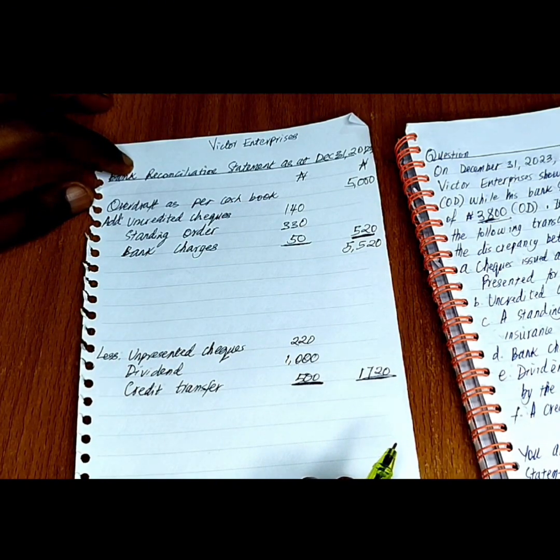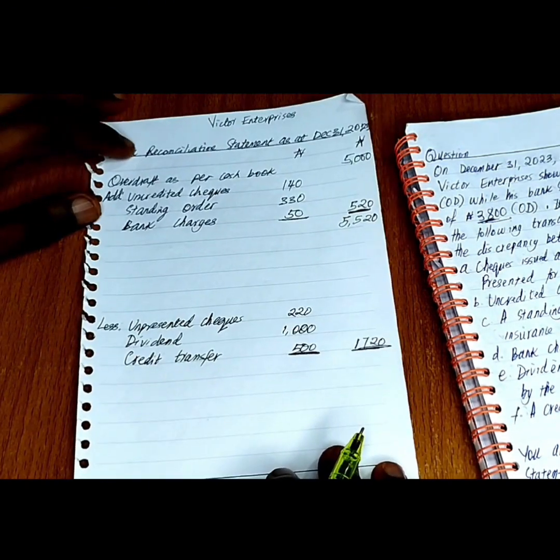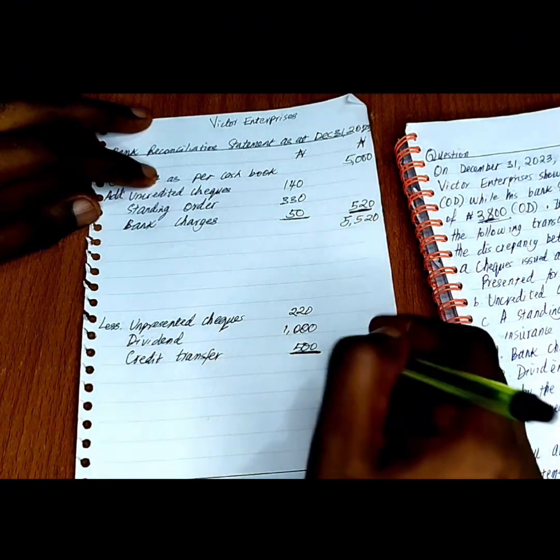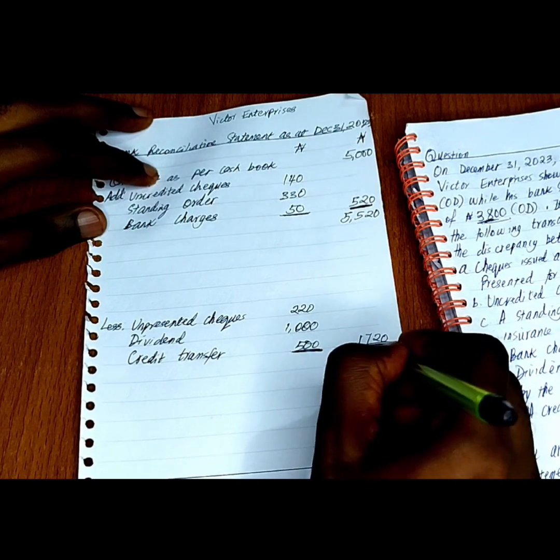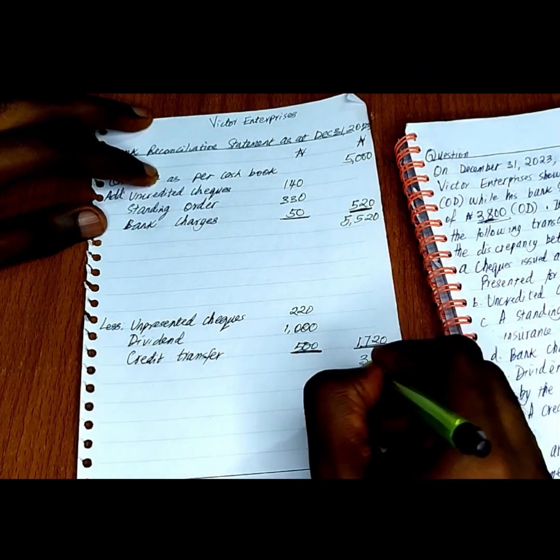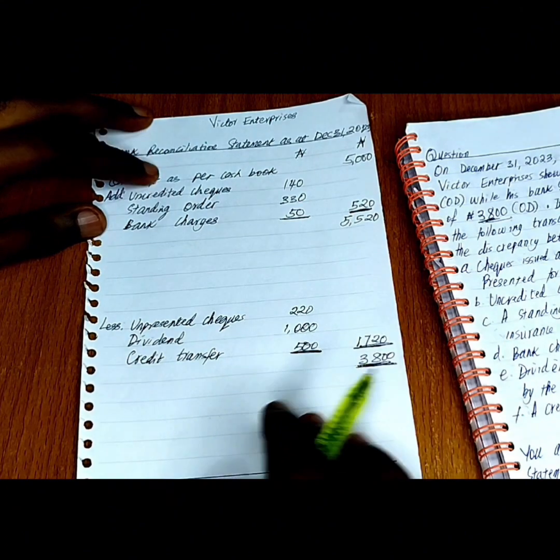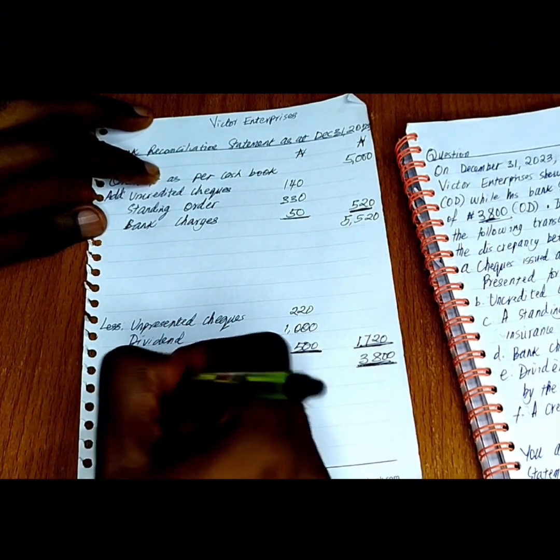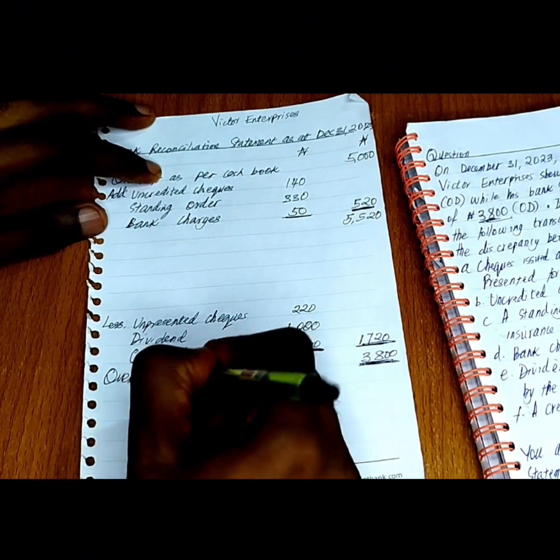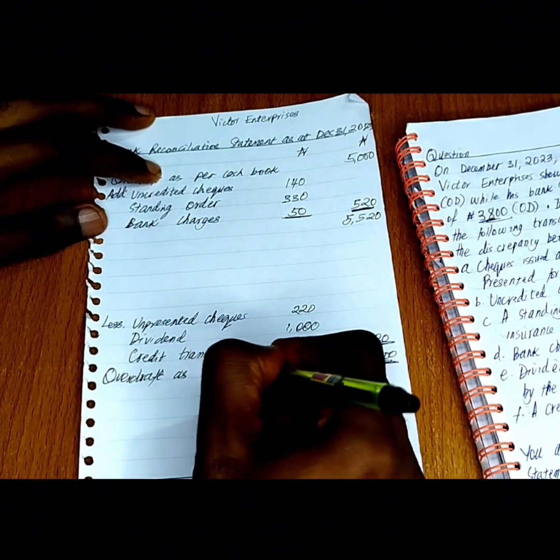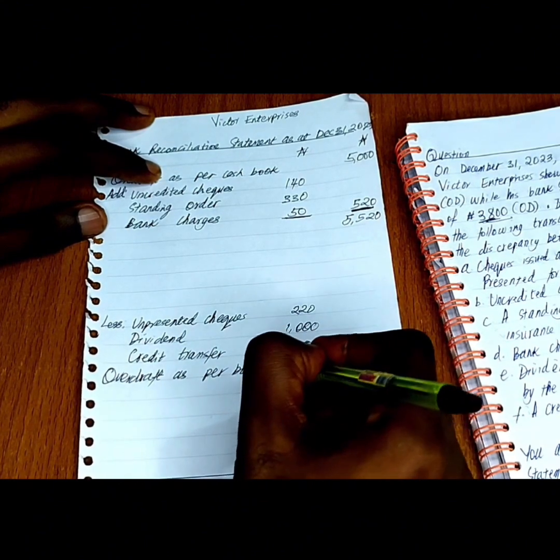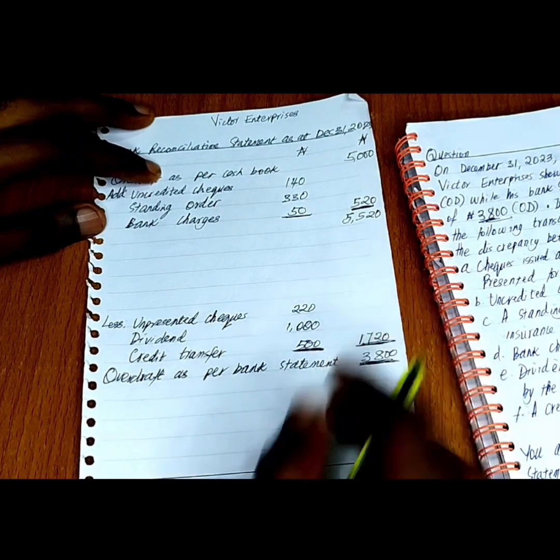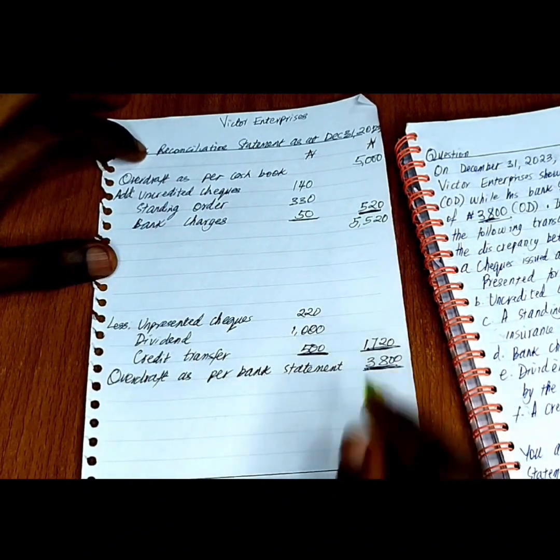Deduct this amount from 5,520. You have 3,800 naira. This balance that you have here should be termed overdraft as per bank statement.